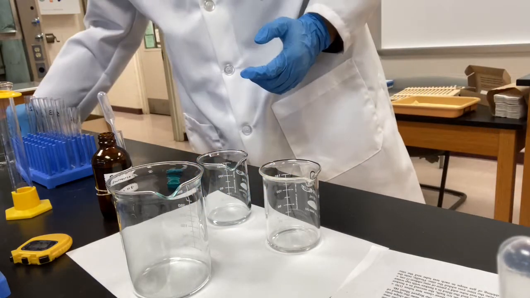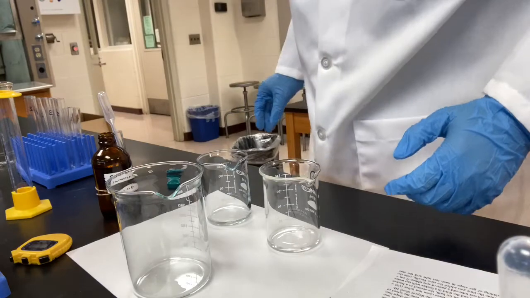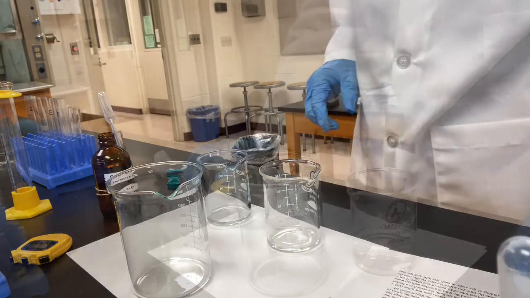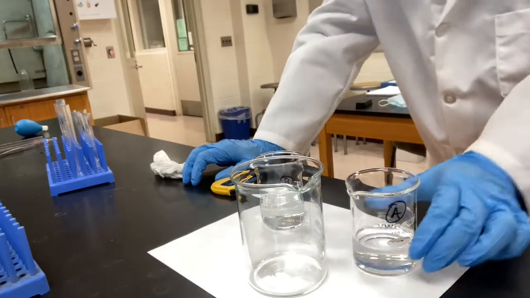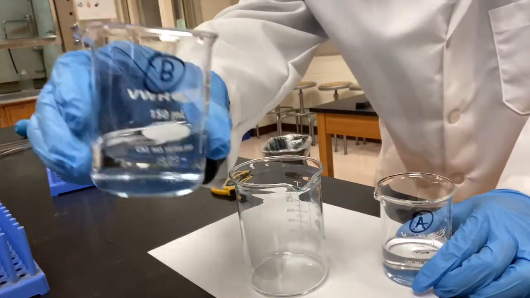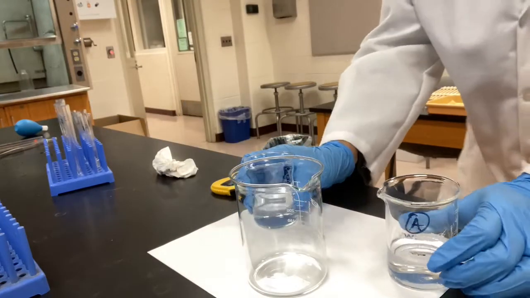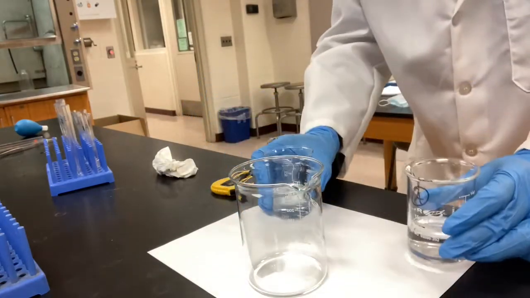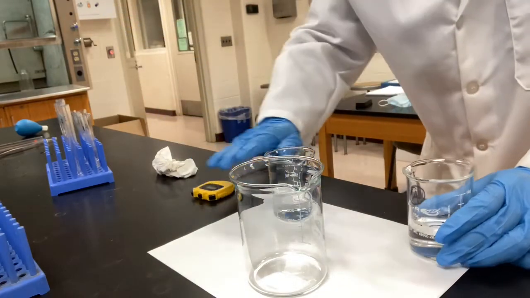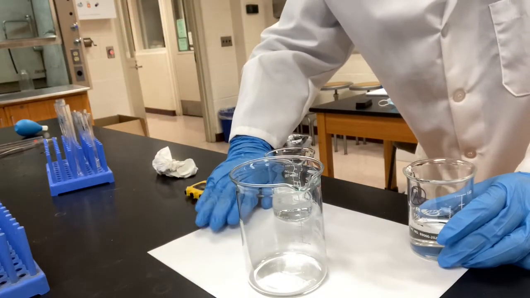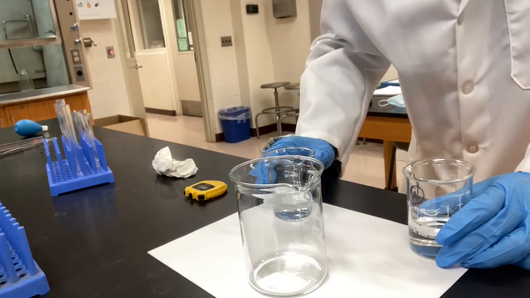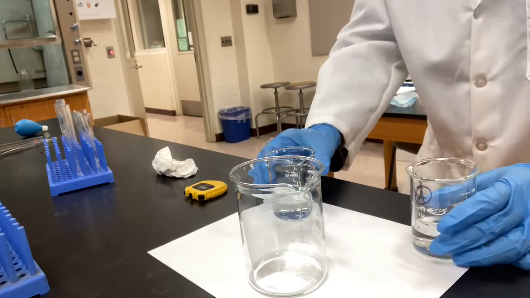Now I'm going to add other components to beakers A and B. Now solution A and solution B are ready. I'm going to pour them into a 3rd beaker. I'm going to start my stopwatch, and I put a white paper at the bottom so that I can see the blue color come up clearly.